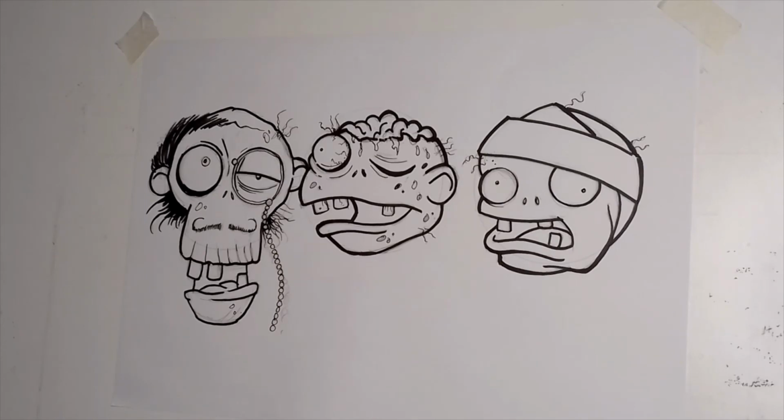So our three amigos here. So we've got the classic Plants vs Zombies type of zombie here. This one we've tried to compress a little bit more detail in, bit more gross. And then this one we've extended the face and the features up in the other direction, and we've tried to give him a little bit of an air of sophistication with the monocle on there. Well, there you go, there's my three zombies.